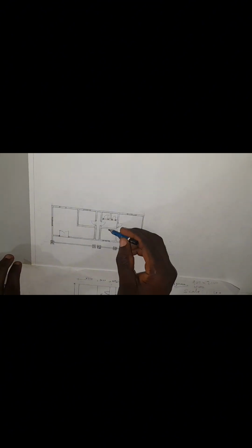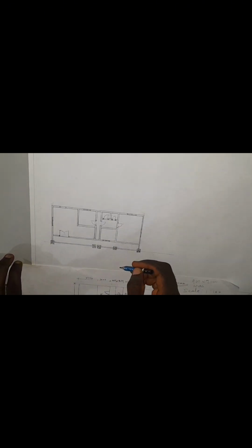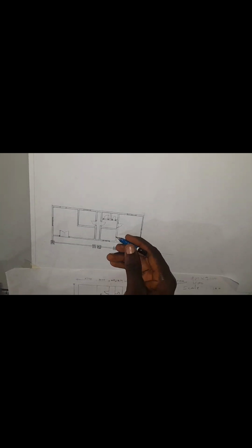It will just look like this, and you can decide to put a door here so that you can enter this side, or you can enter this side through this direction or through this direction. This is for you. So me, I will introduce my inside window symbol. I forgot to do it. So now you can see everything is okay.